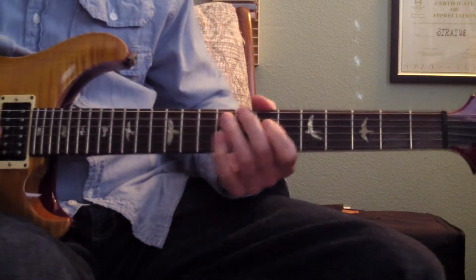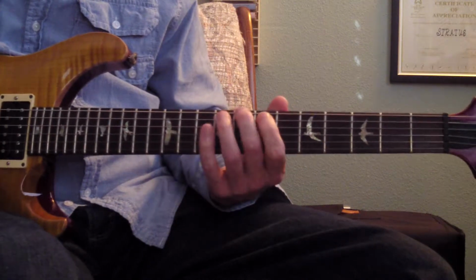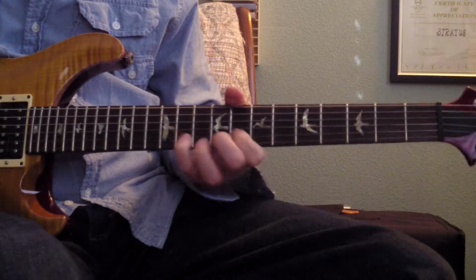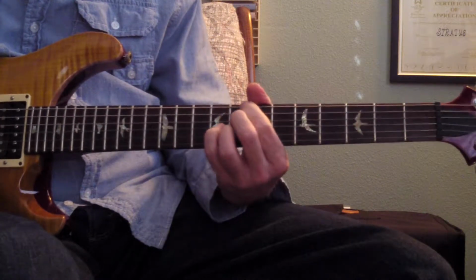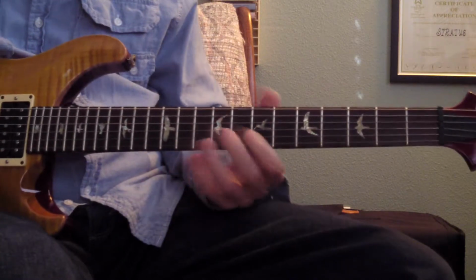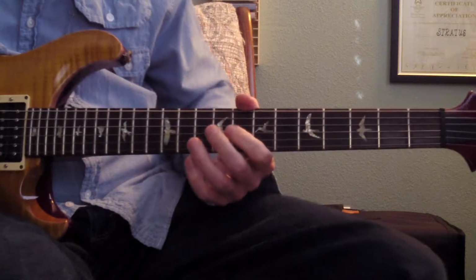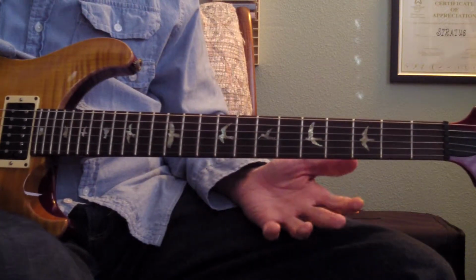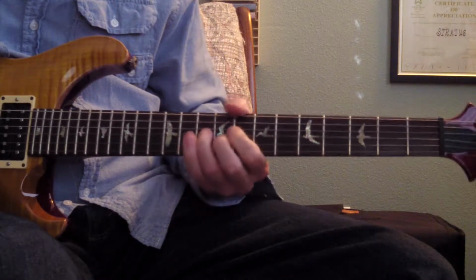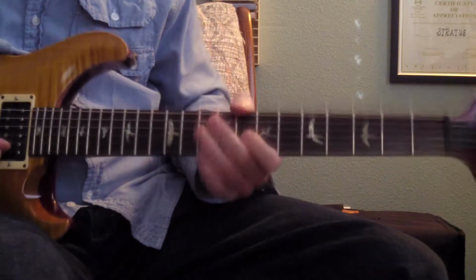You can take that fifth mode of a scale and use the Mixolydian, and it'll work. C Mixolydian is great over C7. That's the only note difference in the scale, the flatted seventh. So you see other notes while you're playing.